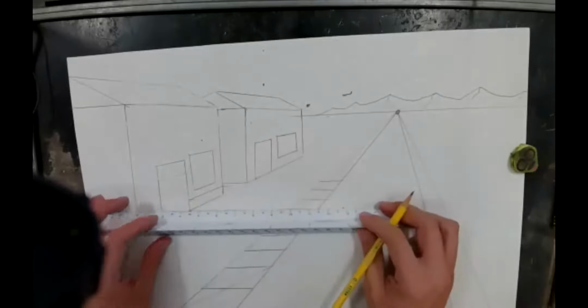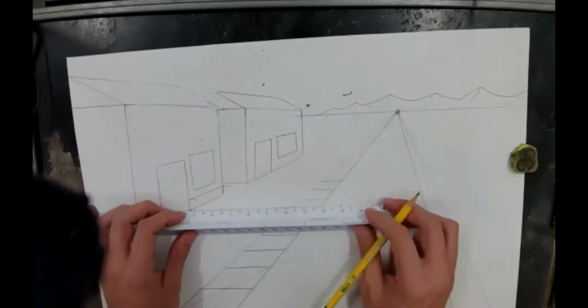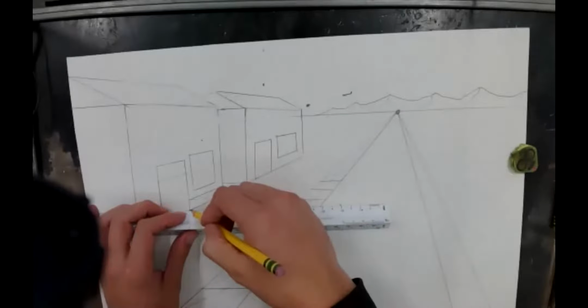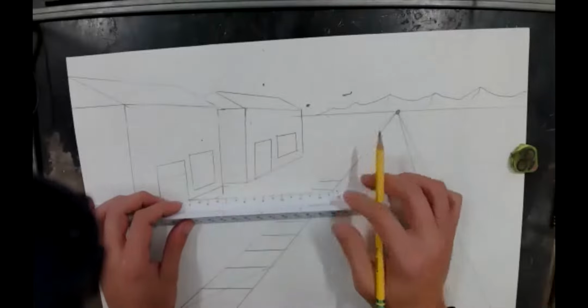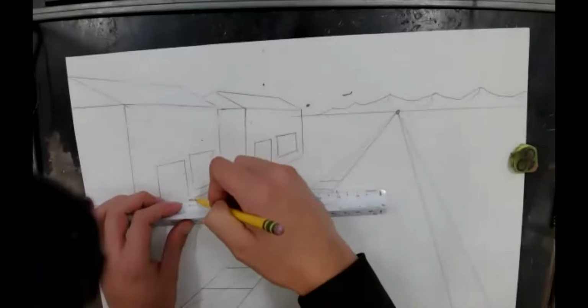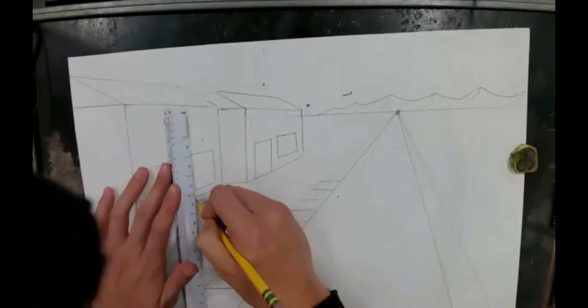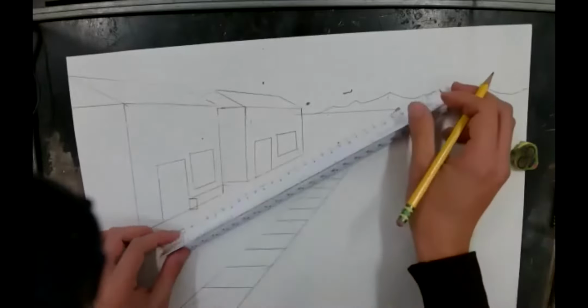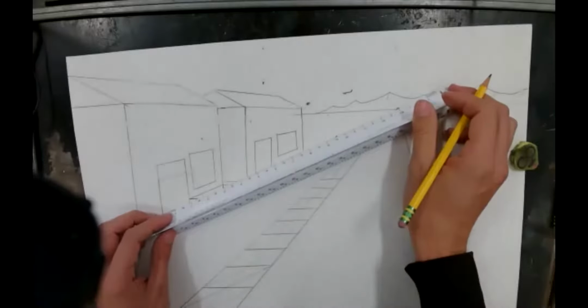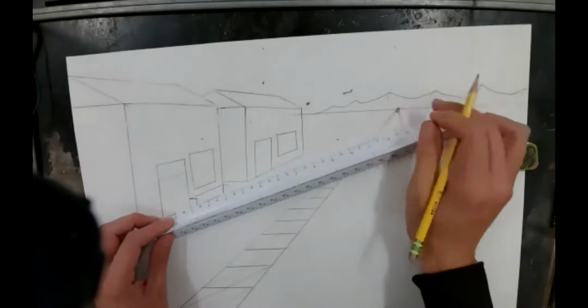And now I'm going to make a straight line for the side of the planter. So that's the side, and now I'm gonna make a horizontal line. Okay, I fixed it. So now I connect it to the vanishing point.